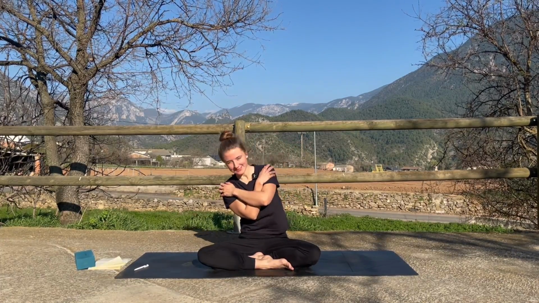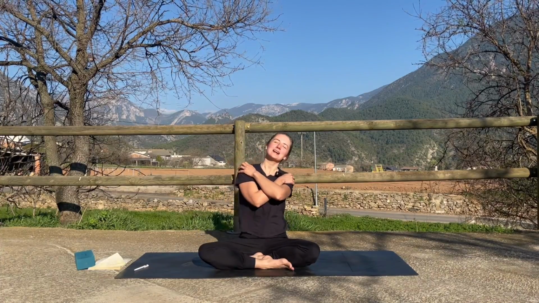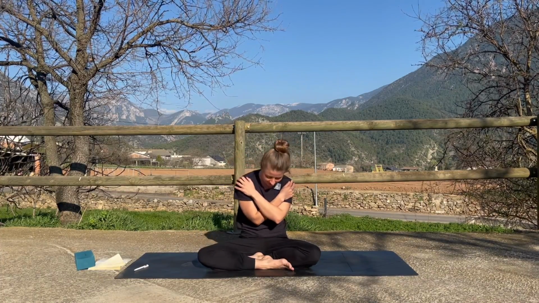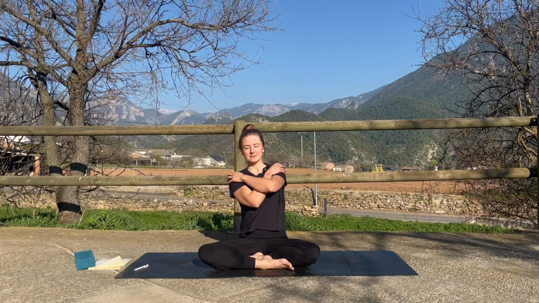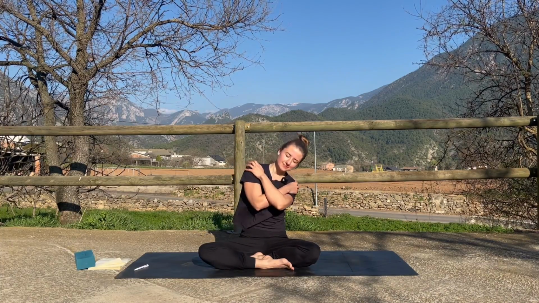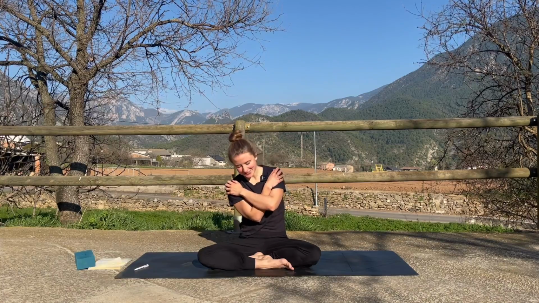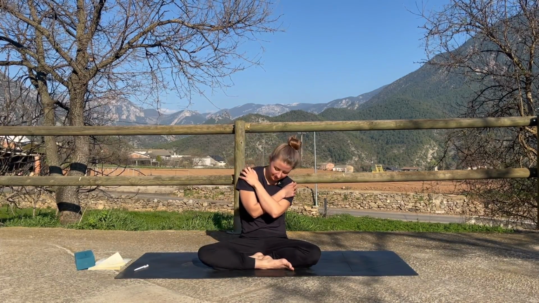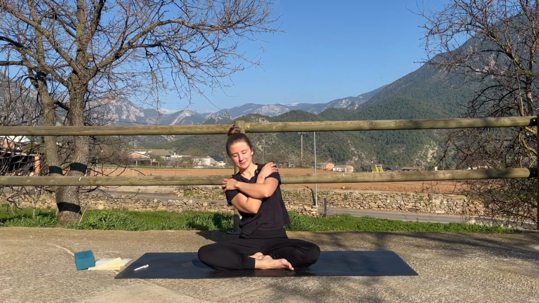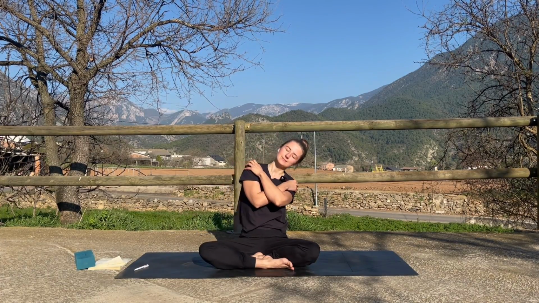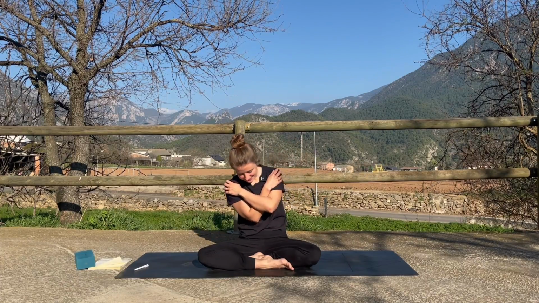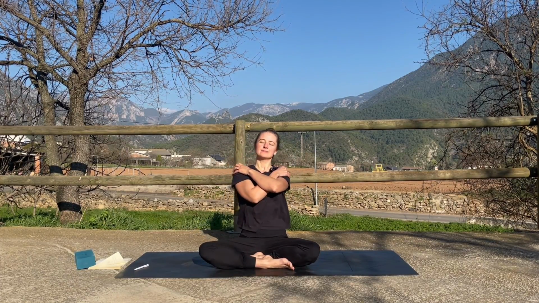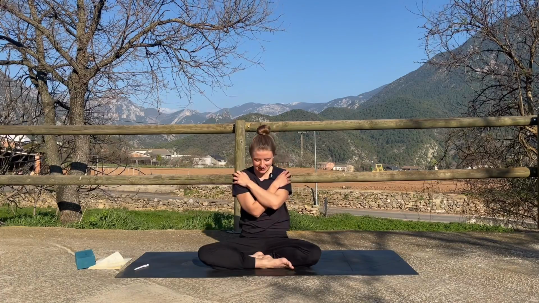So circles, your lower back is staying still. We don't forget to breathe as well, so check your breath. Inhale. Exhale. Okay, and last little circle. And then come back into the center.